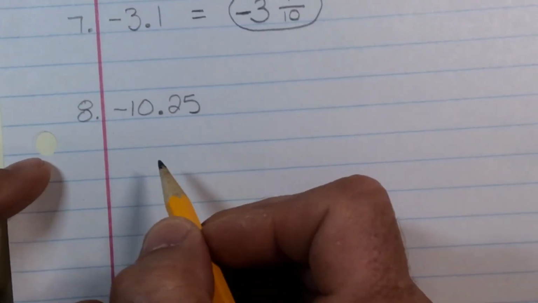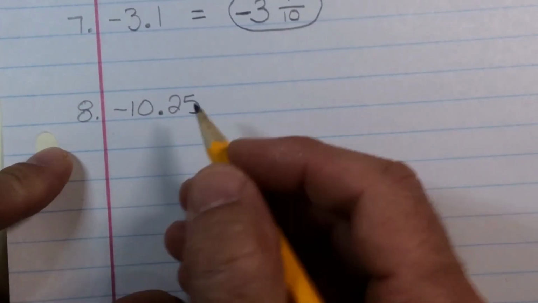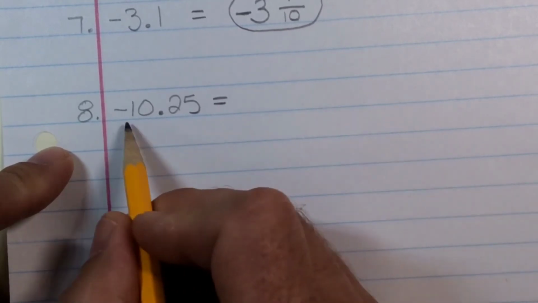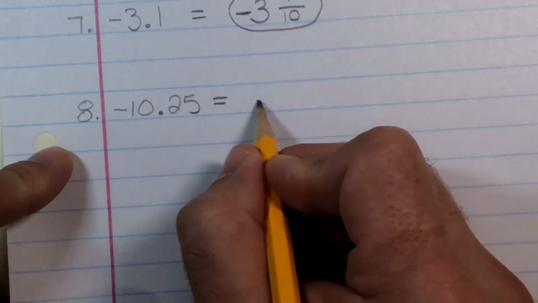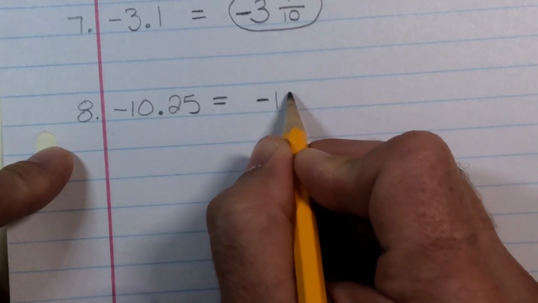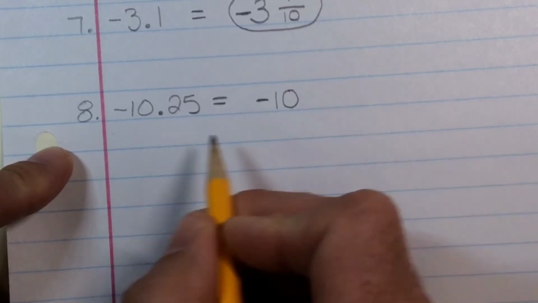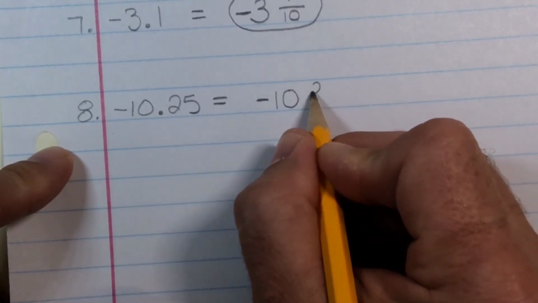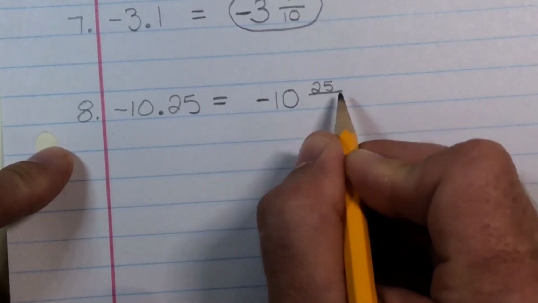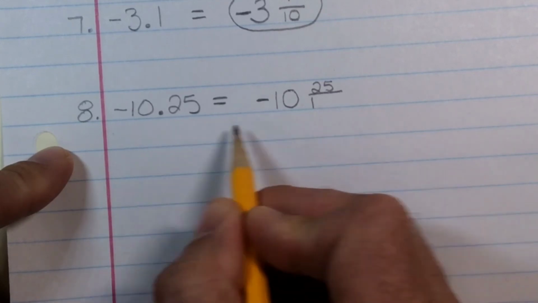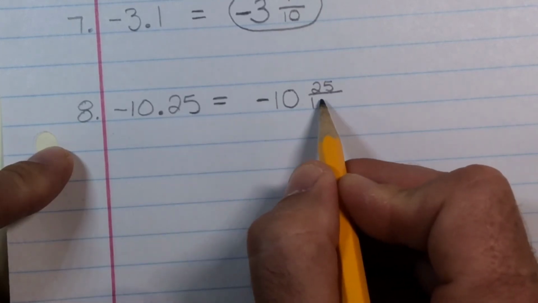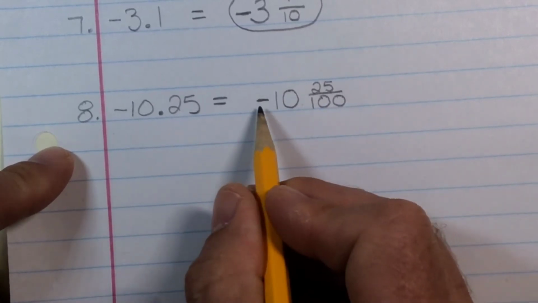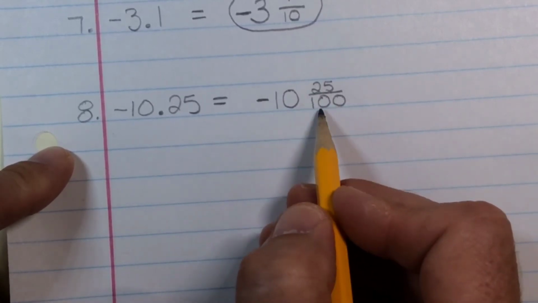And number 8, isn't turning decimals back into fractions so much easier? Yes, it is. I knew you'd agree with me. My negative 10 is going to be the whole number part here, well, the integer part. And I have this 25 after the decimal, so that's what goes on the top of the fraction bar, and a 1 with 2 zeros behind it, because there are two numbers behind the decimal there. Negative 10 and 25 hundredths.